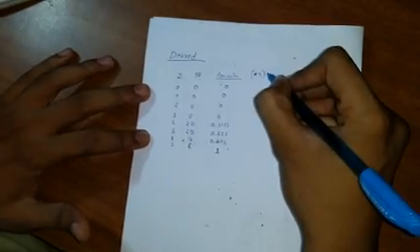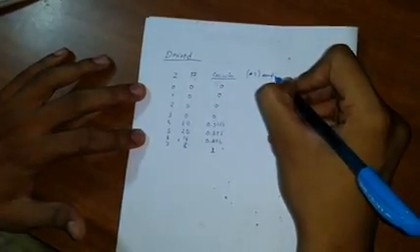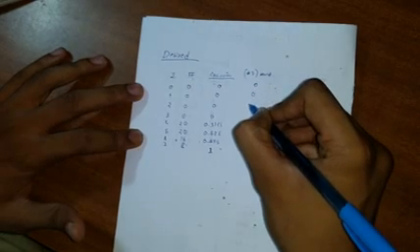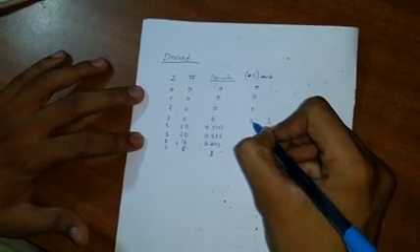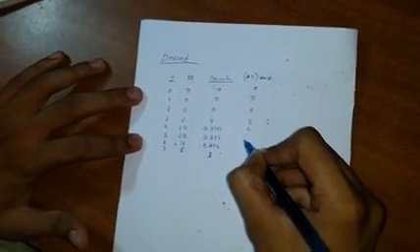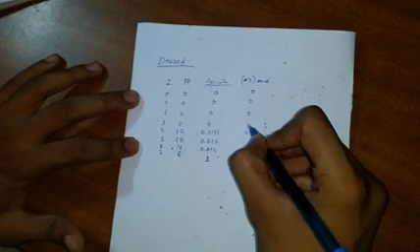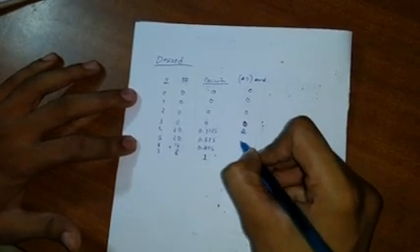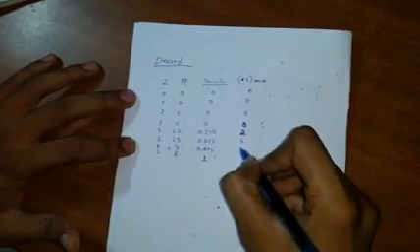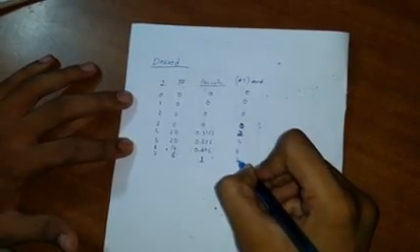Multiply by 7 and then round off the entire value. So the final mapping values are 0, 0, 0, 0, 2, 4, 6 and 7. So after finding the input and the desired column, now the final thing is mapping, right?